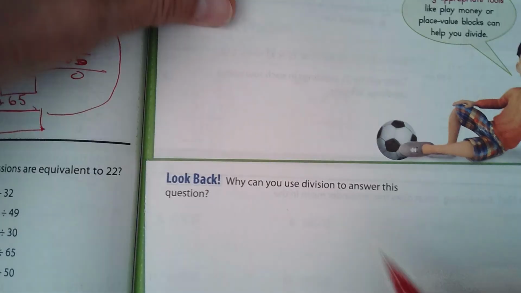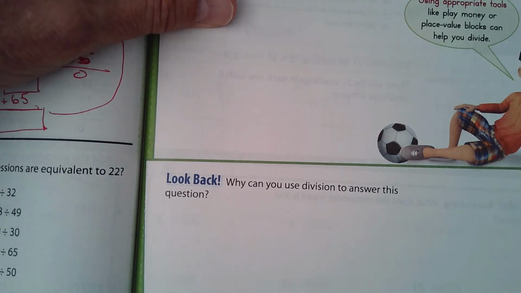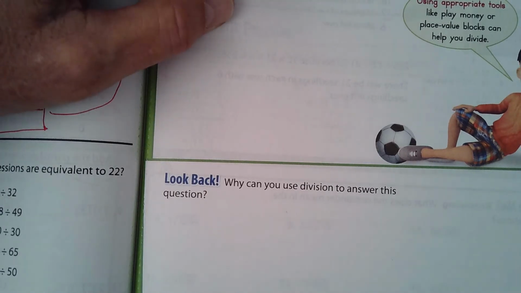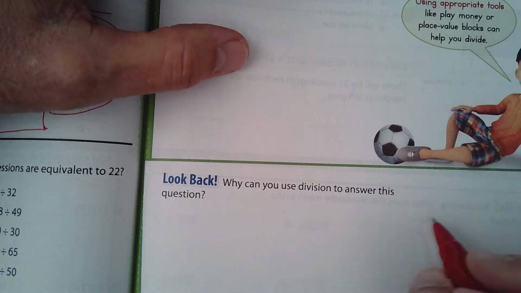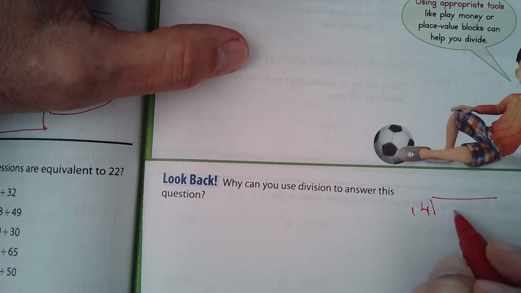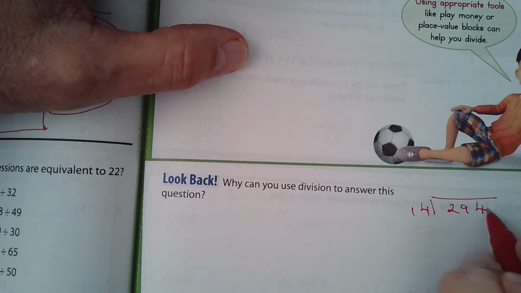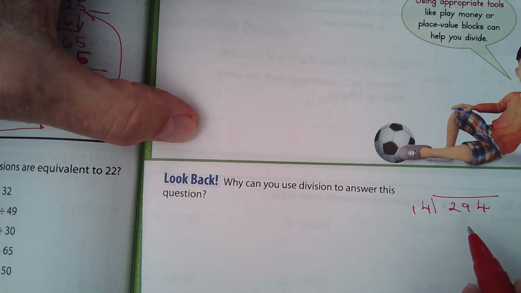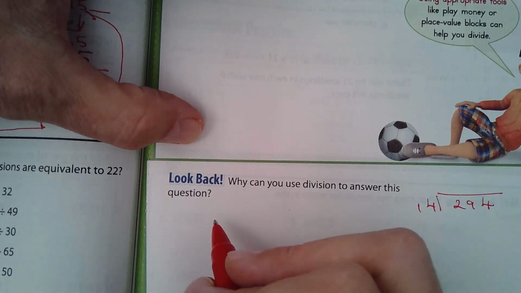Well, let me see a show of hands here. I won't pull a stick this time. Can anybody give me a verbal response to this? Why can you use division to answer this question? Yeah, TM, what do you think? 14 goes into 294. Right. Well, you're talking about what we actually did, or some of you did. Maybe you haven't done it yet. But that's not quite what they're asking. Yeah, Miss Beckler, what do you think? Because it can get you the answer quicker. Yeah, true.